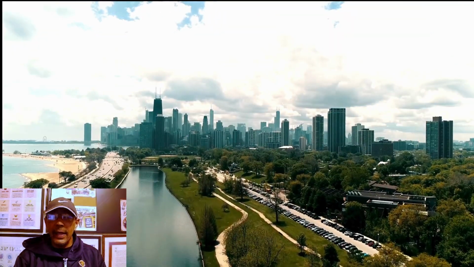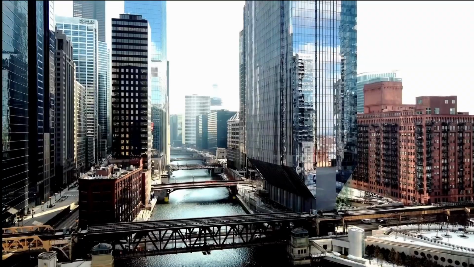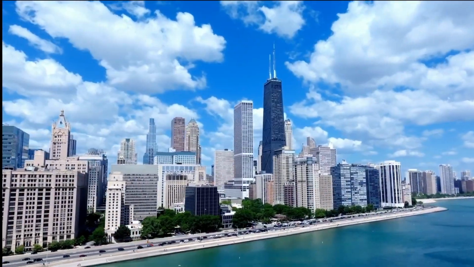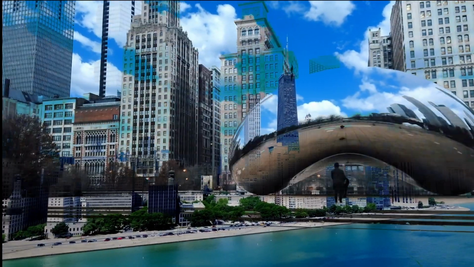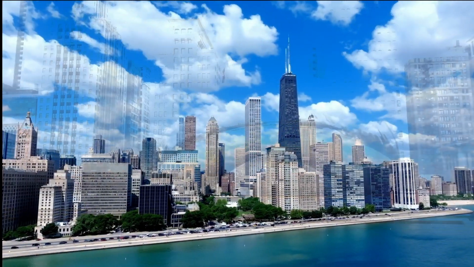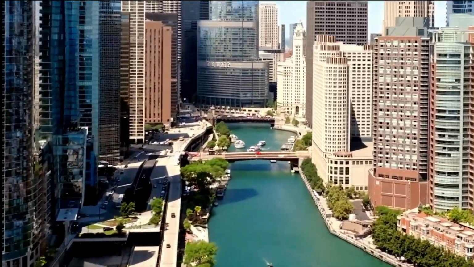It's free, it's easy to use, and I want to do a project to make it more fun. In terms of the assets, I got them all from Pexels.com. Just type in Chicago, and all the assets are free. You can download them and follow along with me. However, I encourage you to find videos from your city and do your own video trailer.